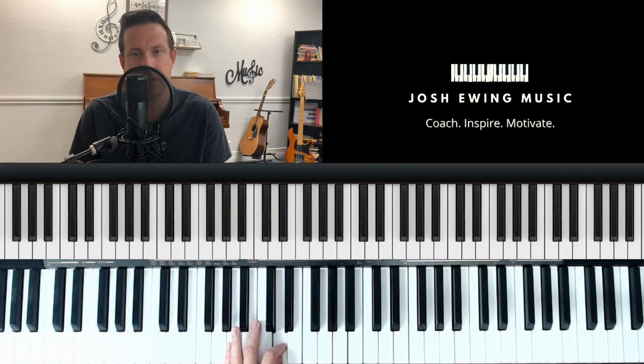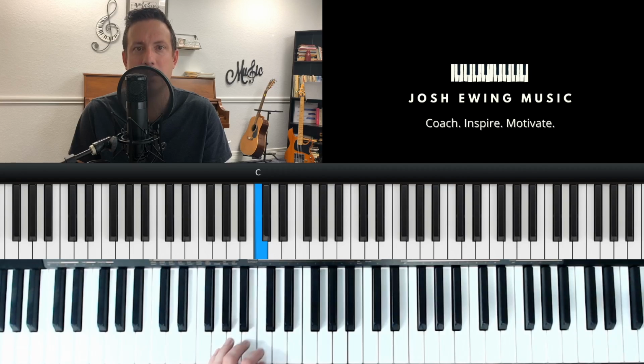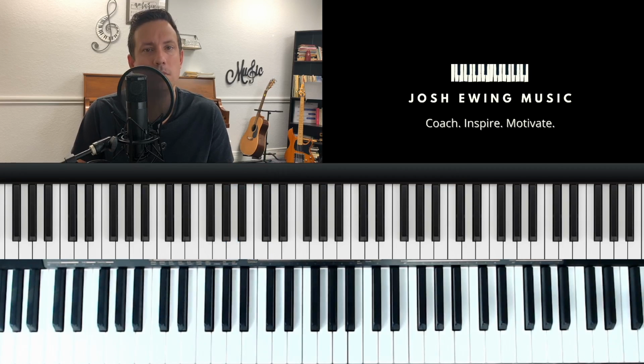So D flat, C flat, or B flat, A, and so on. Really simple concept. That's just an intro to sharps and flats, and as we start building more sharp and flat keys, you'll understand how all of that works together.